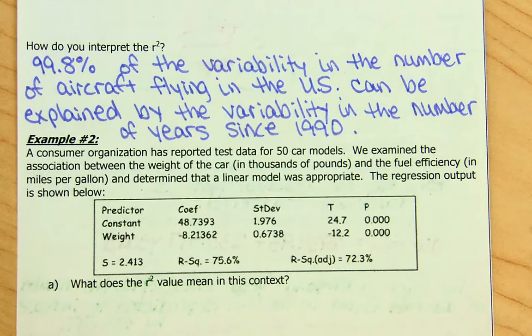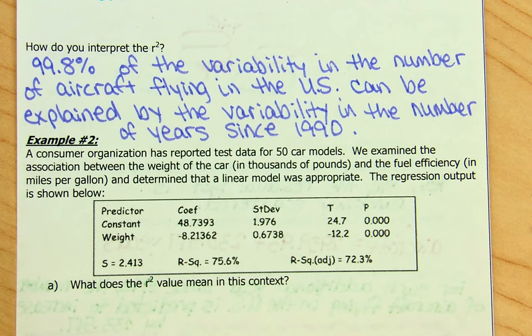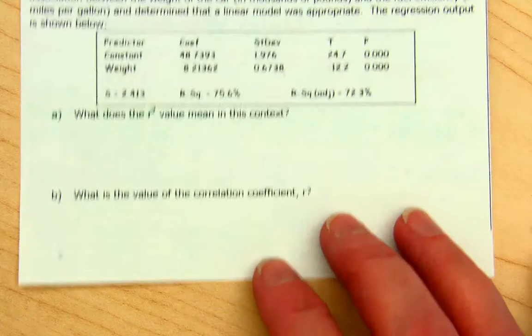Okay. Questions on this? Does it seem like a lot of words to have to remember? Okay, let's look at example 2.